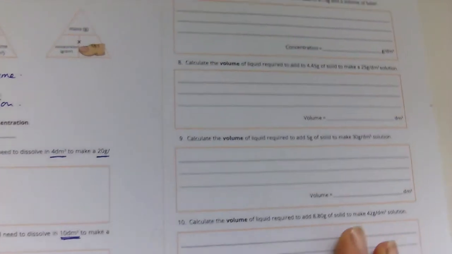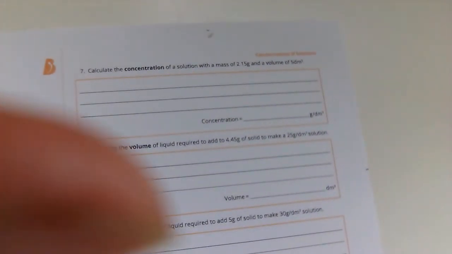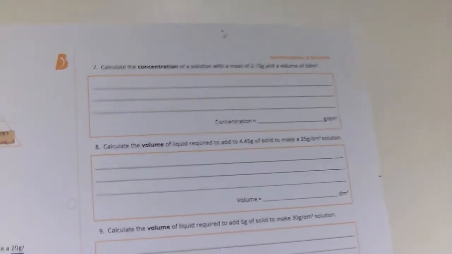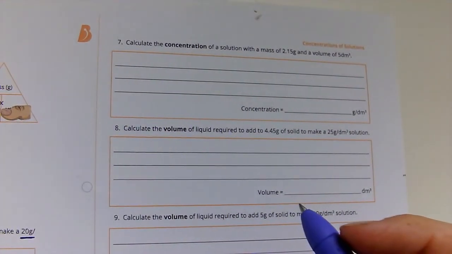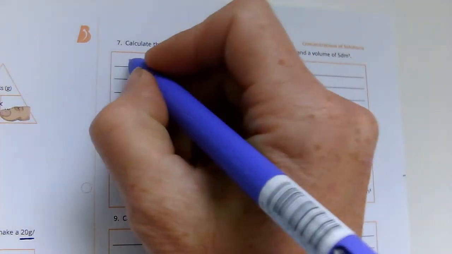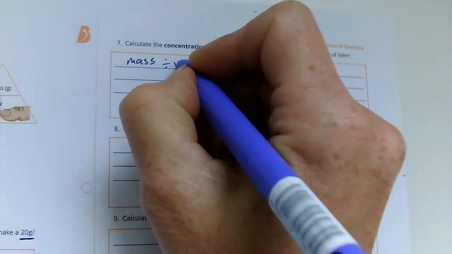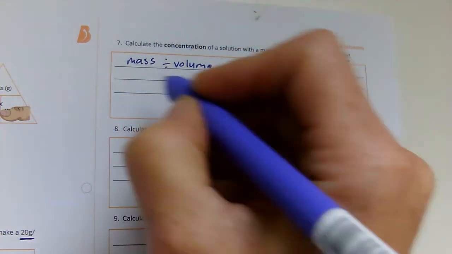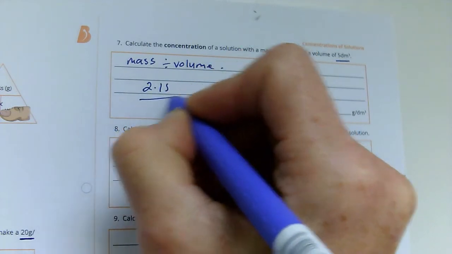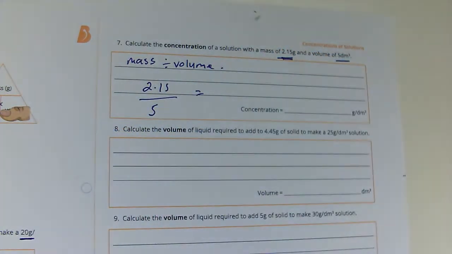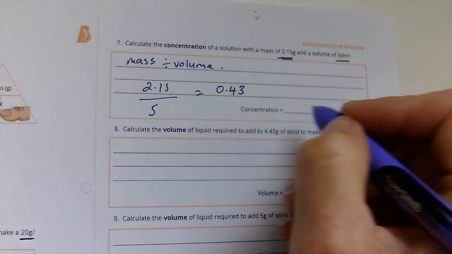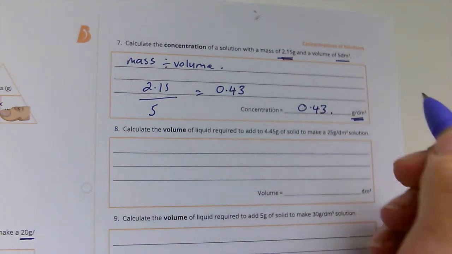Let me just see if I can get this one in focus. So again, it's concentration that you're looking at. We're going to use concentration is mass divided by volume. I know that I've got 2.15 grams and 5 decimeters cubed, so it's going to be 2.15 divided by 5, which will give me 0.43. It gives you the unit there in actual fact, so 0.43.